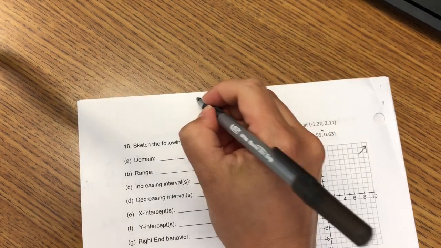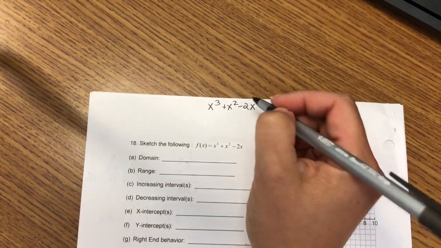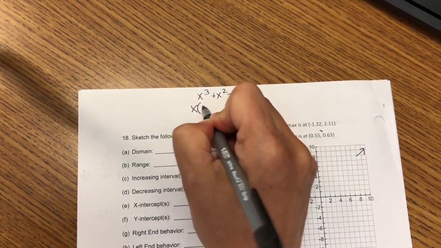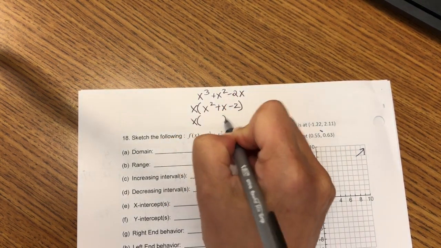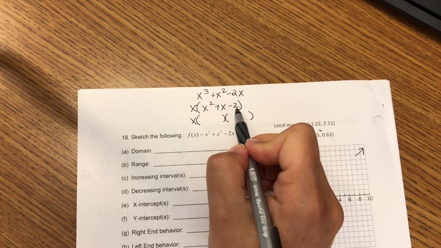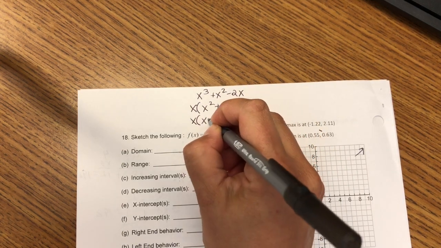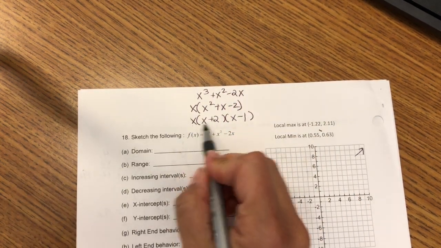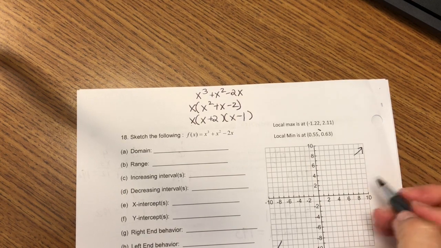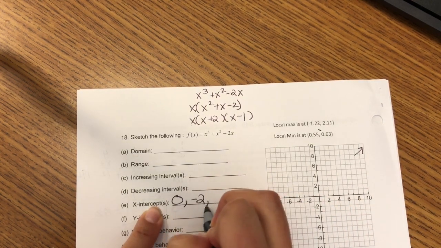So let me rewrite the function, and now there's a greatest common factor of x to take out. And then what multiplies to negative 2 that adds to 1 is going to be positive 2 and negative 1. So if I set each of these factors equal to 0, I get my x-intercepts. So let me write them here, 0, negative 2, and 1.